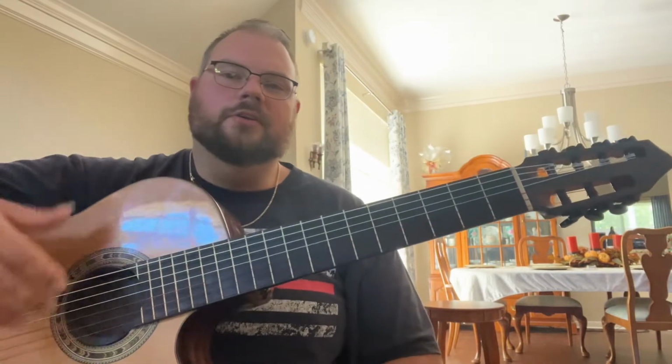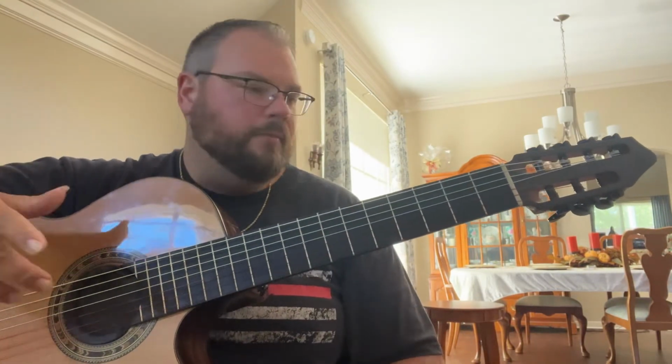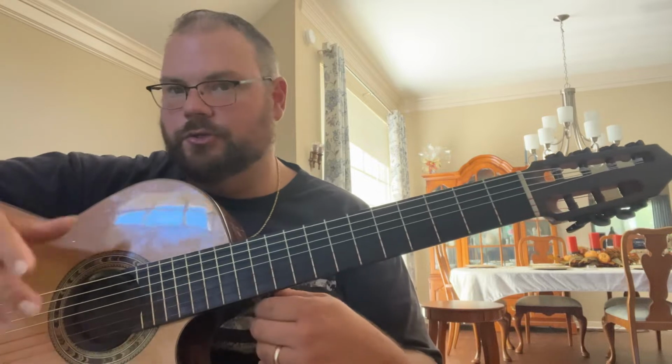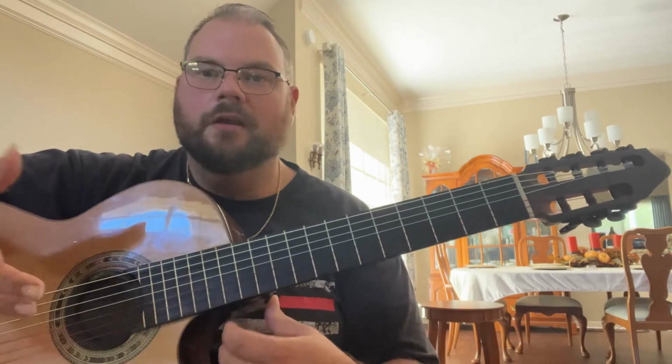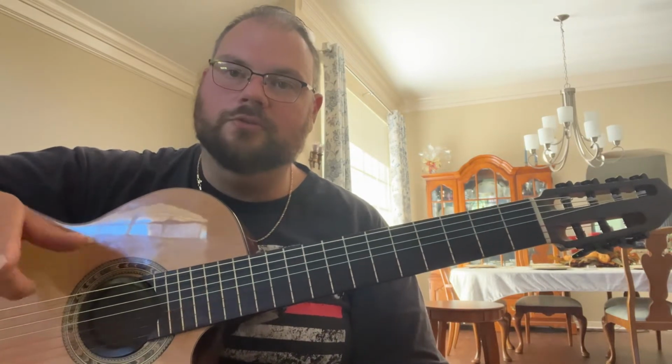Hey y'all, so today we started talking about the key of G. Now we've been playing in the key of C up to this point because there's no sharps or flats in the key of C, hence they are all natural notes.